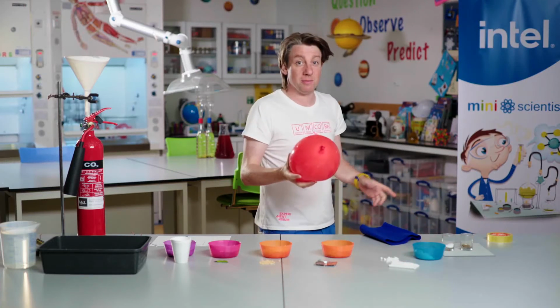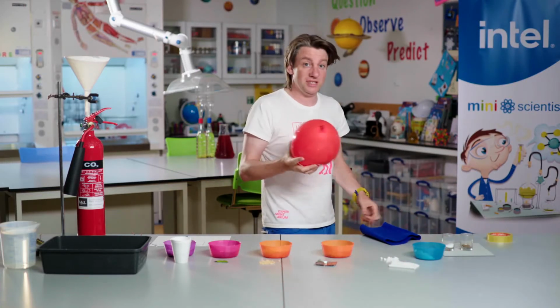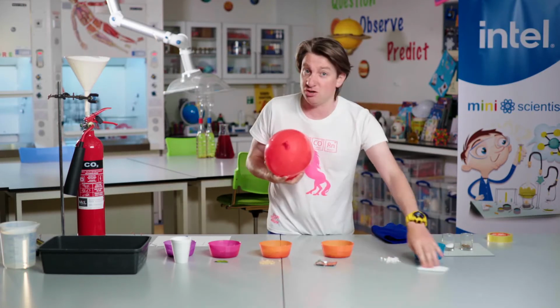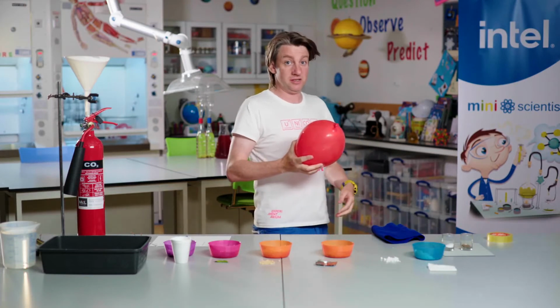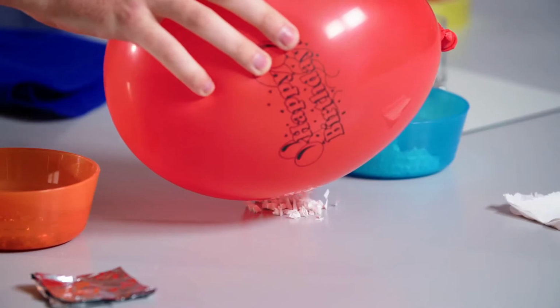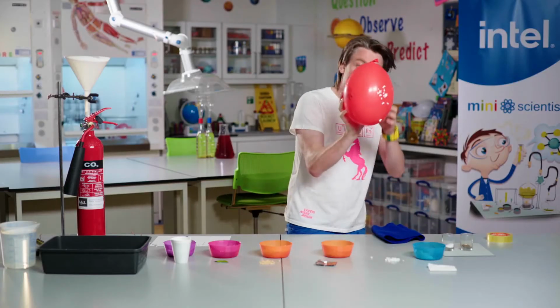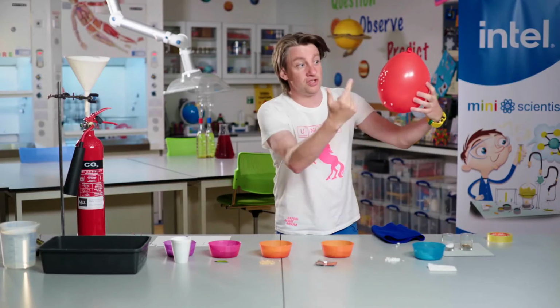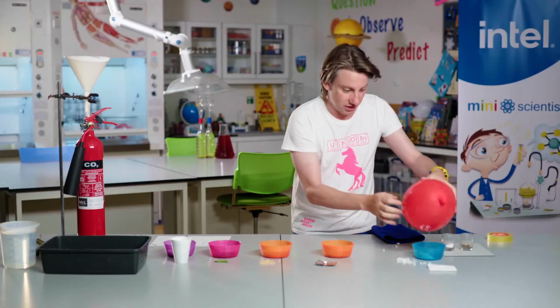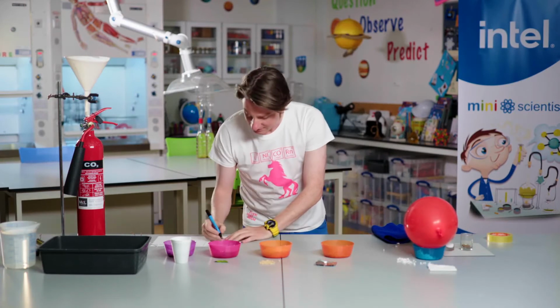And what do we think? Let's make a prediction on your sheet. Do you think that this balloon, when it's charged up, is going to be able to pick up the tissue? Yes or no? You made your predictions? Okay, let's do our test. Oh, most definitely. Check that out. Look, we have tissue stuck on it. So the tissue is able to be attracted to this. Good start. We should write down yes for that.